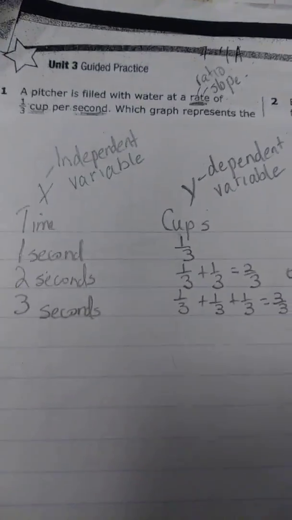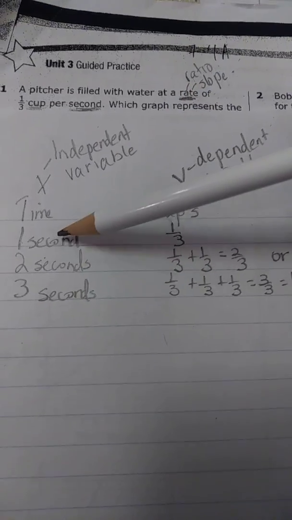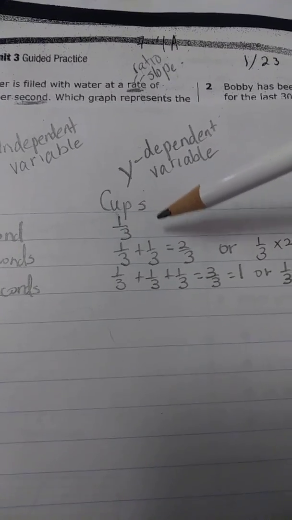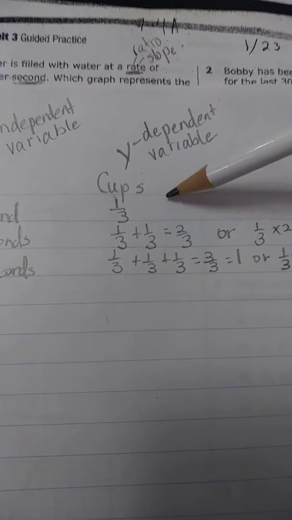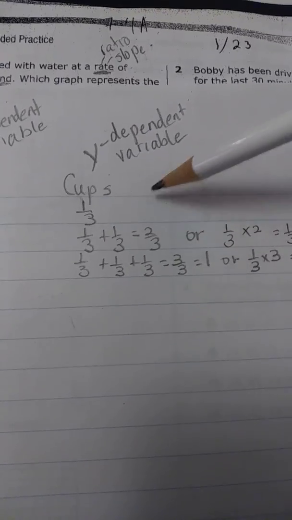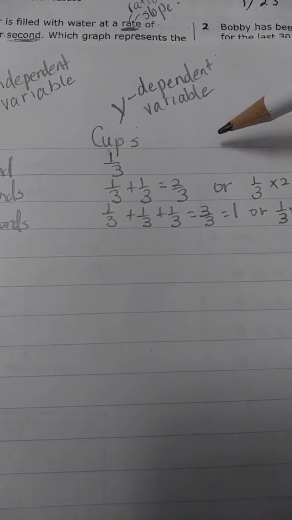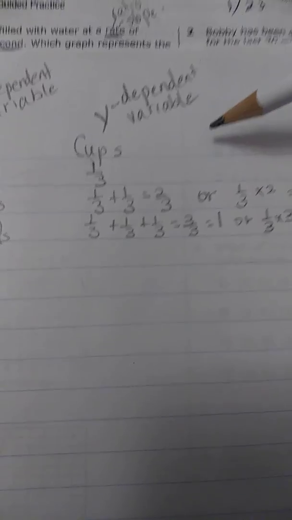Just a brief recap, this is what I did. I represented this in tabular form, and I derived the y, which is the amount in the cups, which is the dependent variable. So that is what I did. Take a brief look at that, and then you can explain to each other.